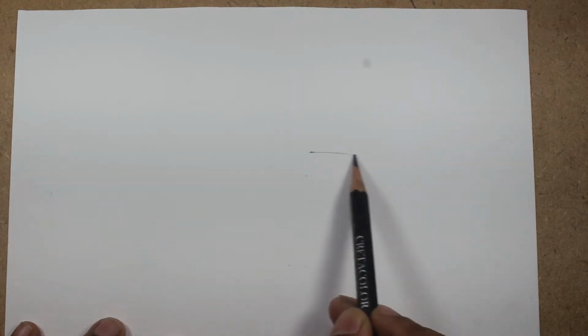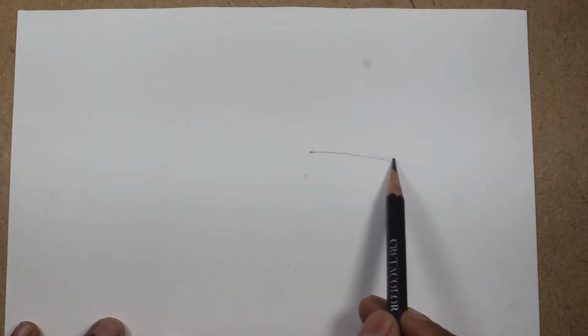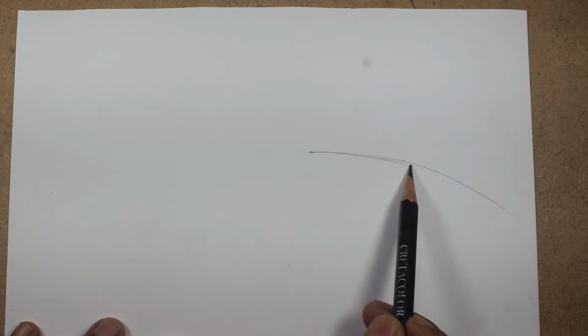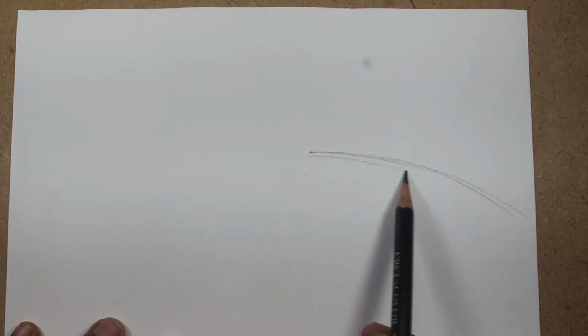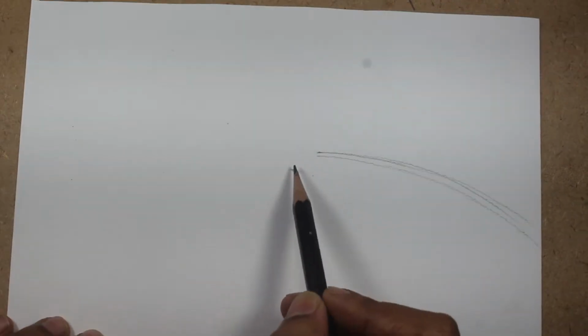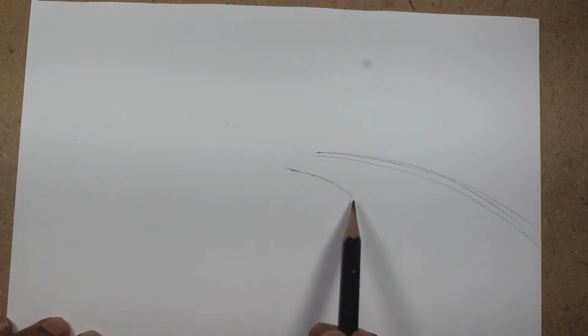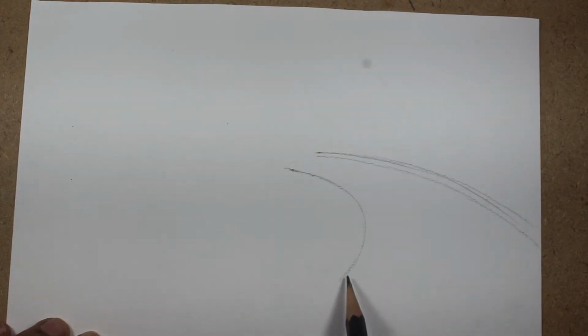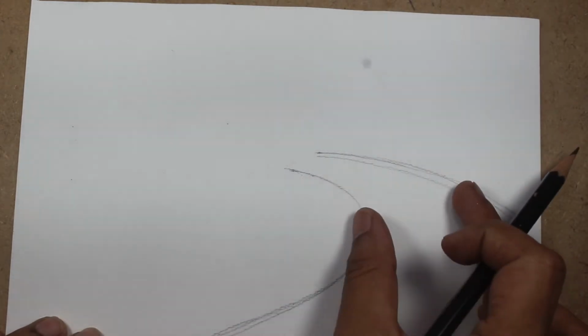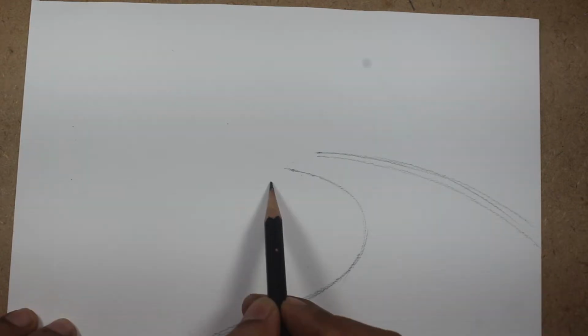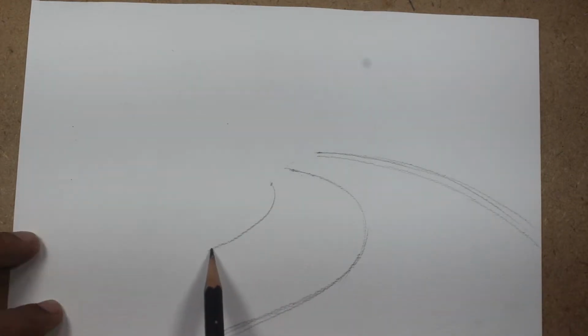First, I'm marking the point for drawing the curved line on one side. Next, within a 1 to 2 centimeter gap, I'm drawing another curved line. So this is the road. If you see, the road should look narrow or smaller when it is far, and it has to be broader when it is nearer. I'm drawing another curved line, and this is for the fence.